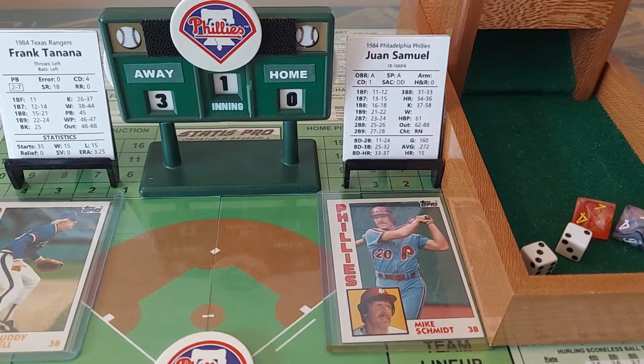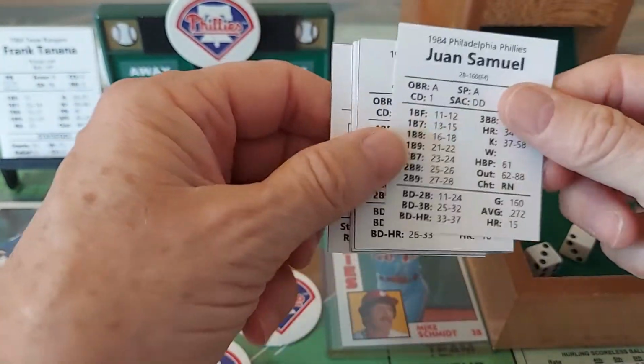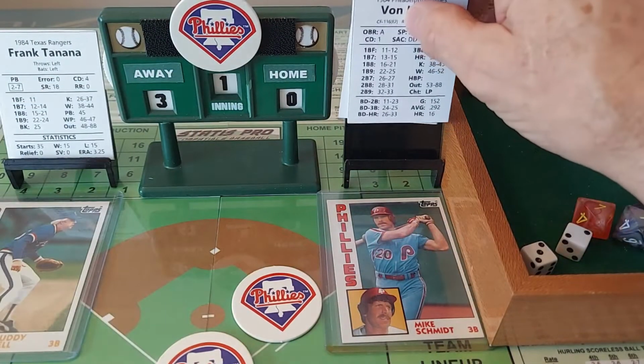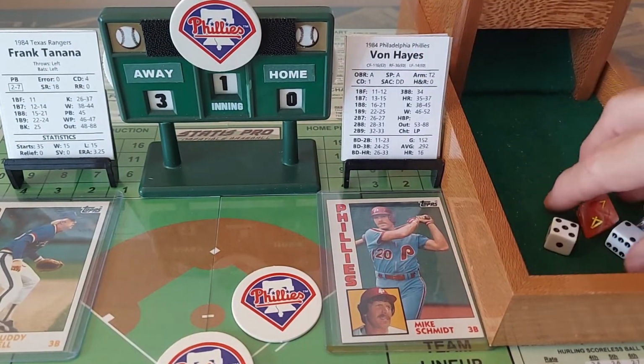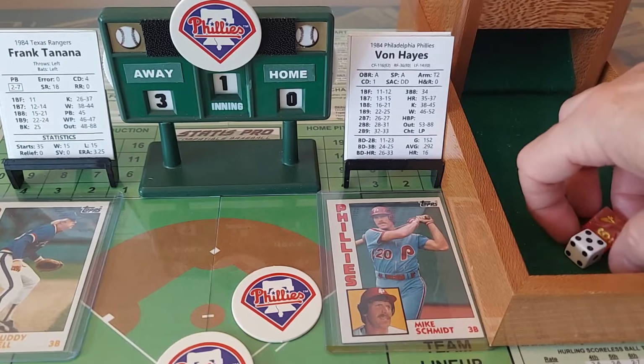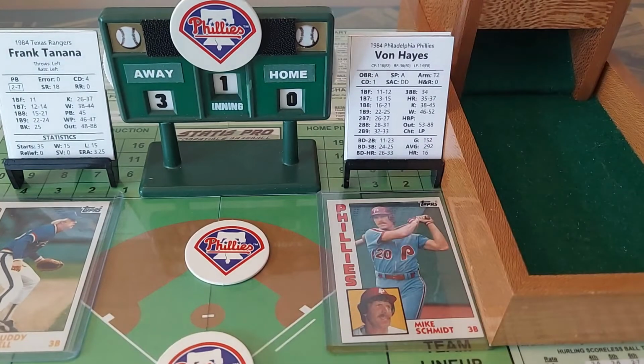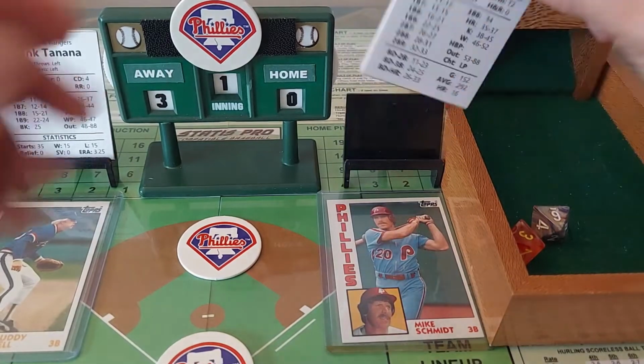5-11 is going to be an infield single. Samuel beats it out, and he is on first with no outs. There's Von Hayes, .292 with 16 home runs. Samuel is a threat to steal. He is a SP Speed A, and so he's going to try to steal. 36 is any runner right at A, steal second base. That's a successful steal. Juan Samuel is at second in scoring position.